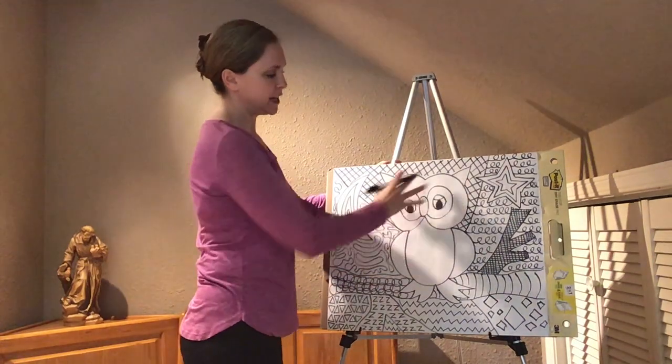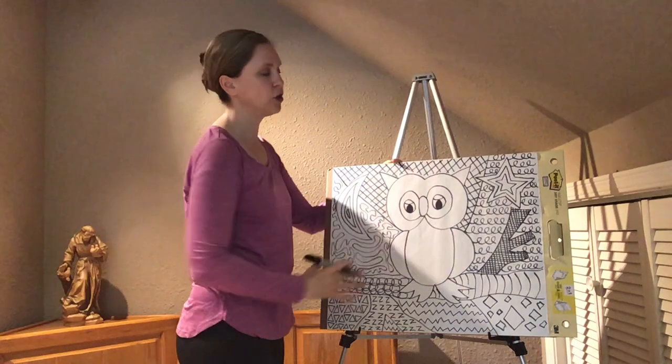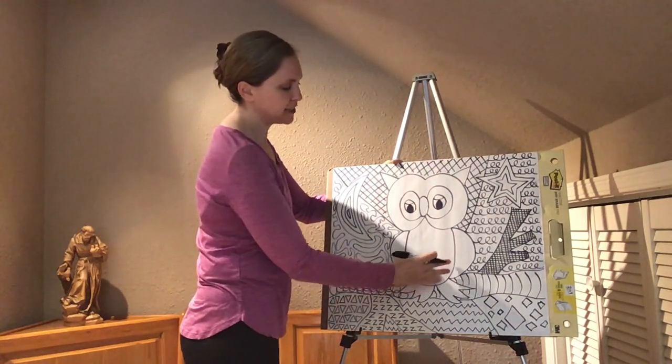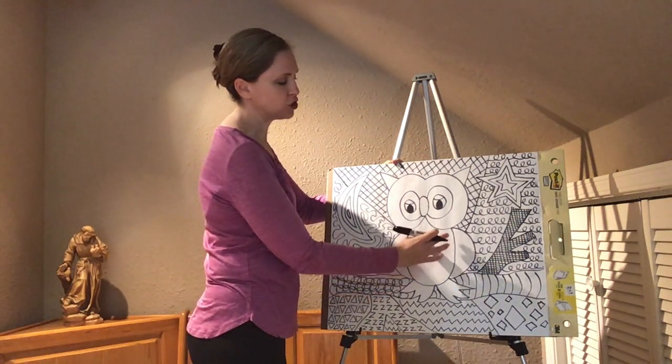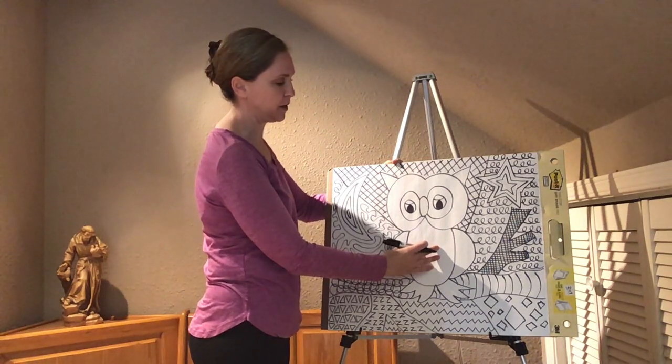Here is what is left. So for me, I'm gonna choose to leave my owl totally untouched because I want it to really pop. If you would like to do a little bit of design within your owl, I'd like it to stay just in the center of your owl so it's still the focal point of your composition.